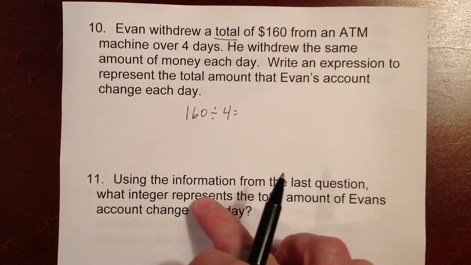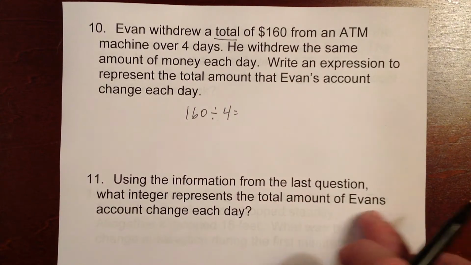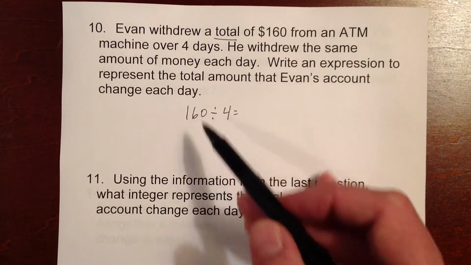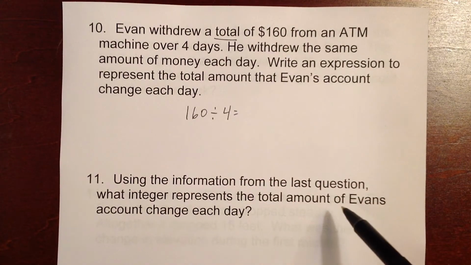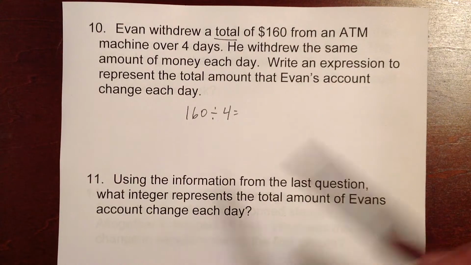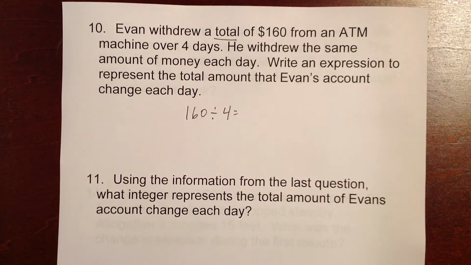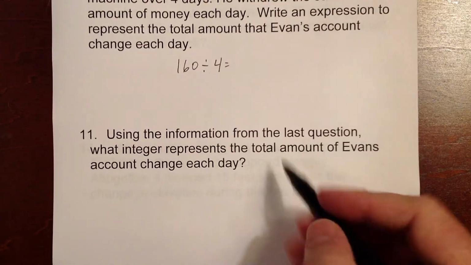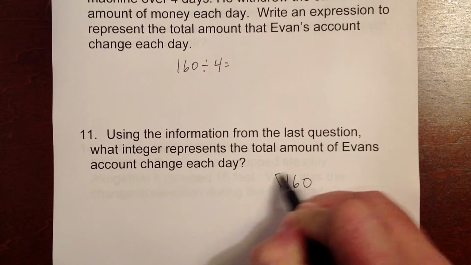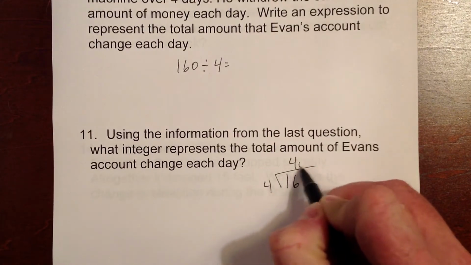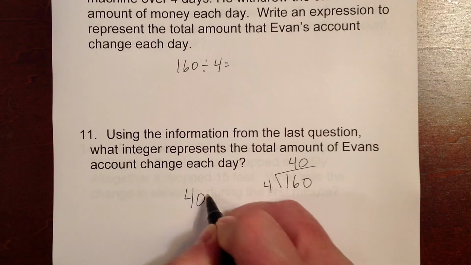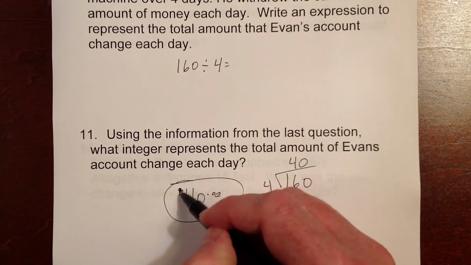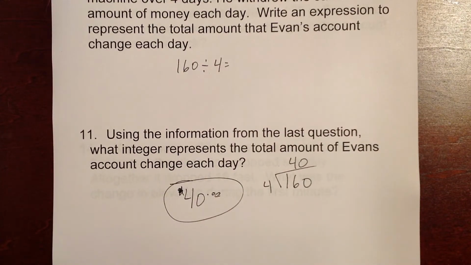And then, of course, 11 is asking you, using the information in the last question, what integer, and that's just a fancy way of saying one of these or one of these, represents the total amount of Evan's change each day. So I want to know, if we withdrew $160 over 4 days and each amount was equal, we can just divide and find out that 160 divided by 4 is 40. $40. Do not forget the unit of measure. And right here for dollars, you can just put the dollar symbol there. $40 a day.